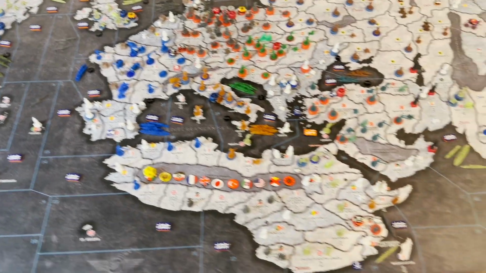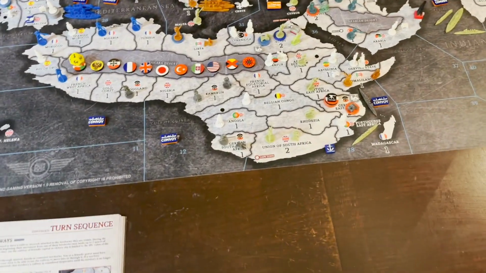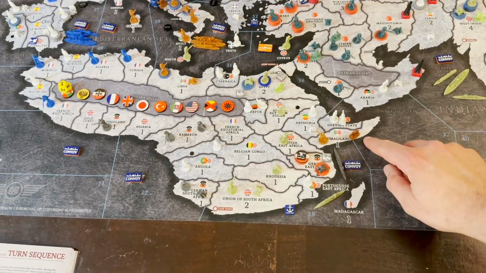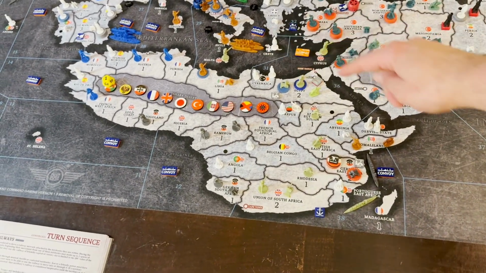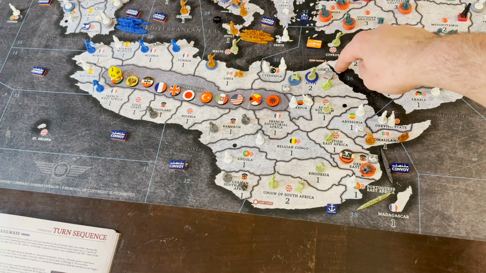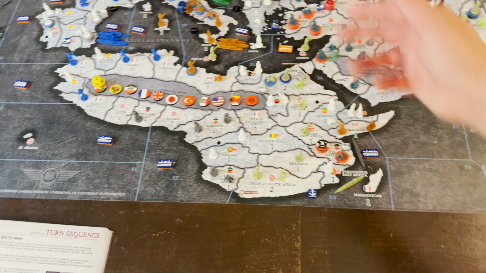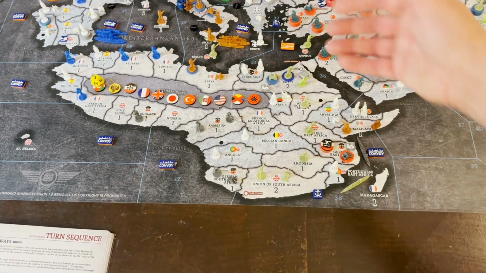They do have an Italian colony down over here, Somaliland. However, they cannot go through the Suez Canal while Britain is neutral.